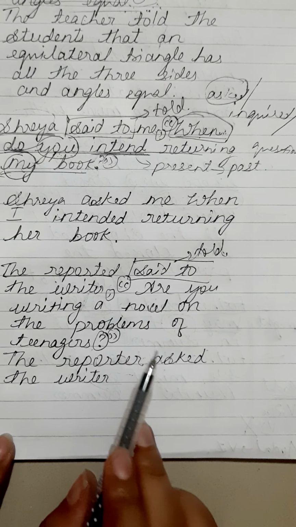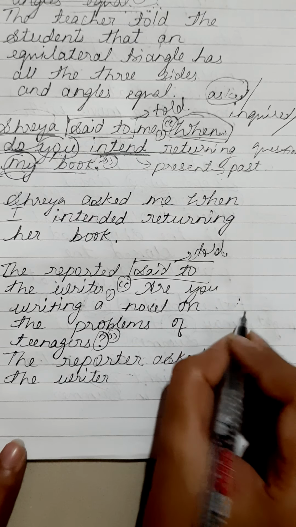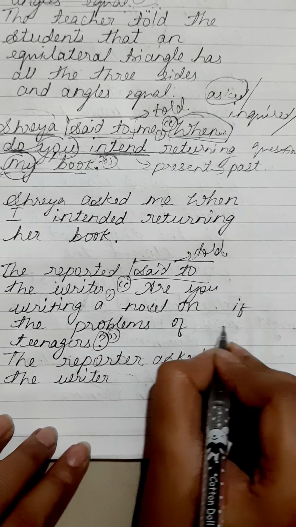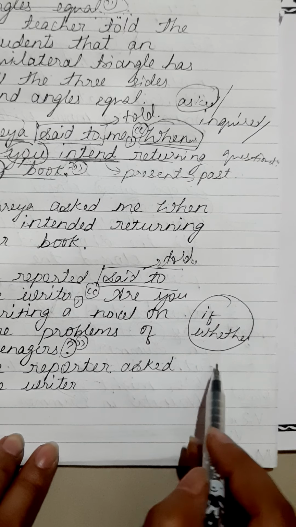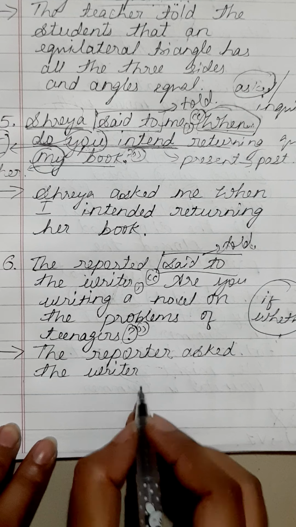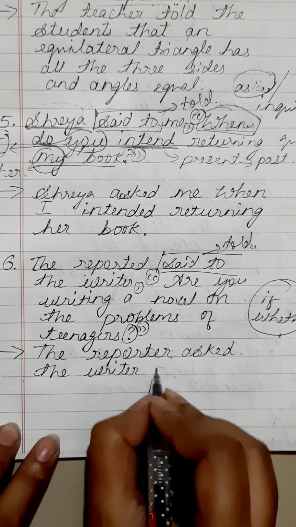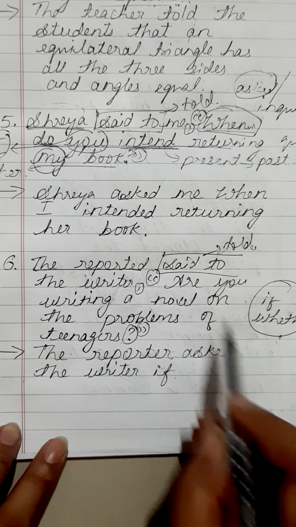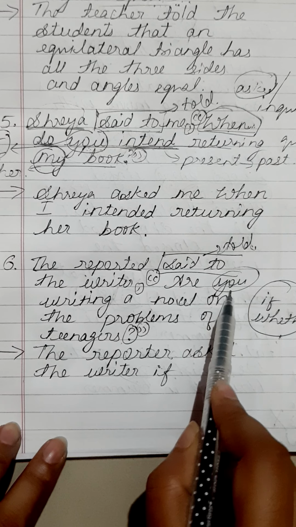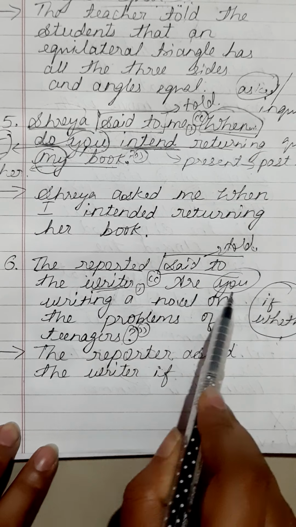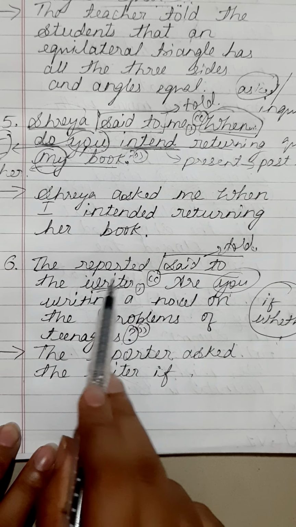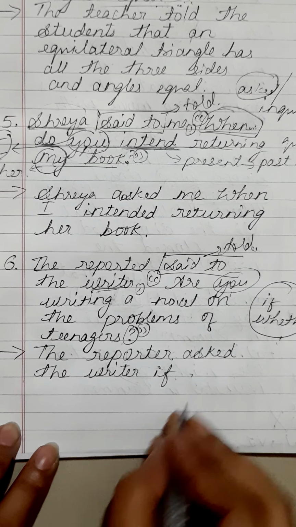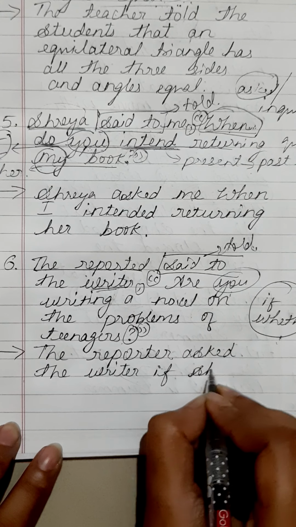So whenever we are dealing with yes-no questions, we are supposed to introduce either if or whether. We have studied this while studying the rules. So here we will introduce if. The reporter asked the writer if you. Here you is referring to the writer. So if we consider the writer is male, we can write he. If we consider the writer is female, we can write she. So I am writing she.